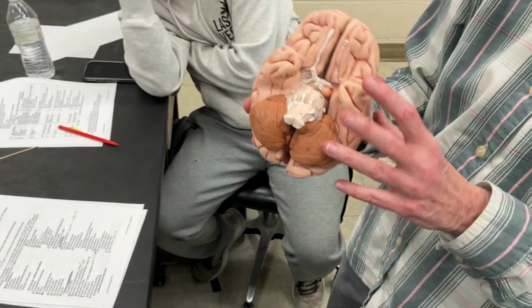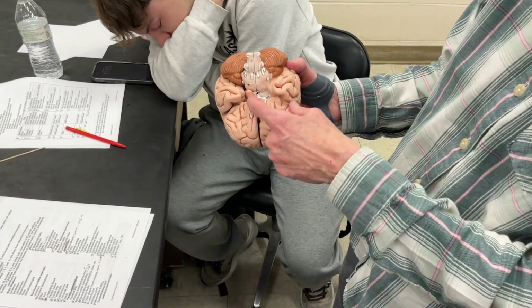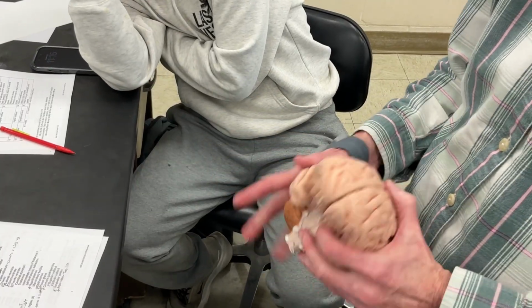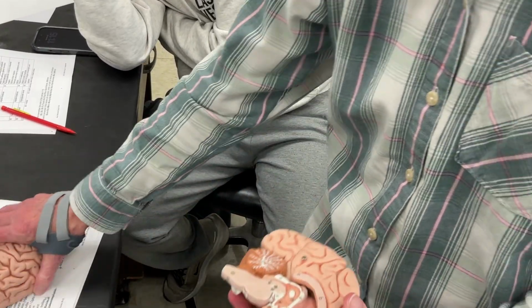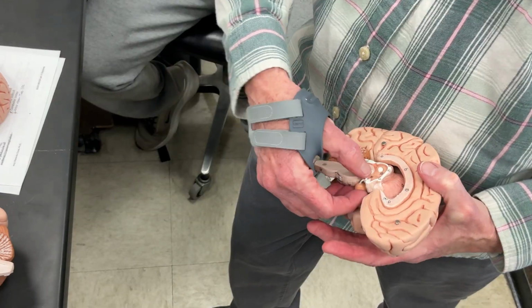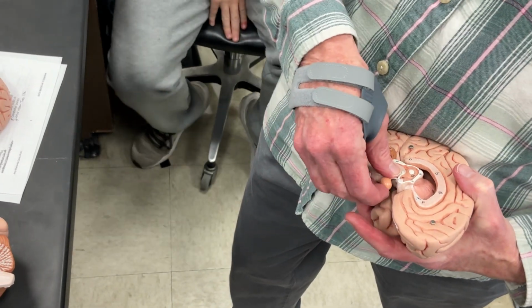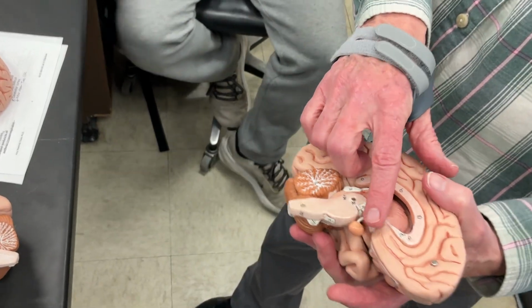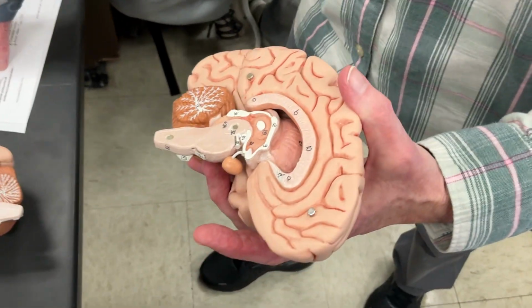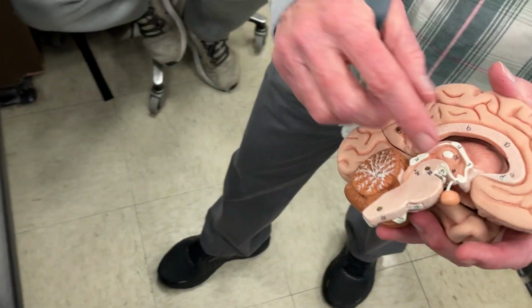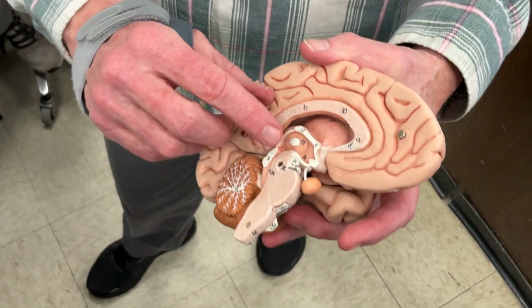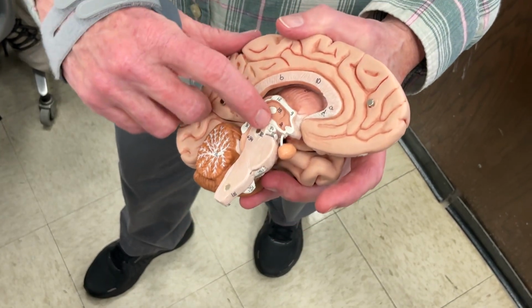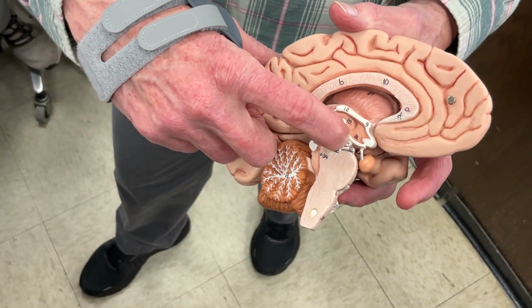All right, and you can see this both externally and internally. You can see the pituitary gland with the infundibulum. I would probably be more likely to ask you that when it's open and show you the pituitary gland, the infundibulum, hanging off the hypothalamus. And right behind the pituitary gland, in front of the brain stem, we have number 24, the little mammillary bodies.